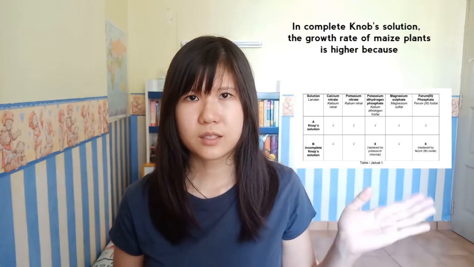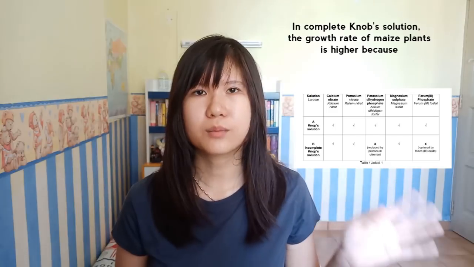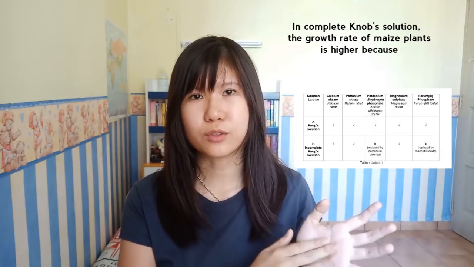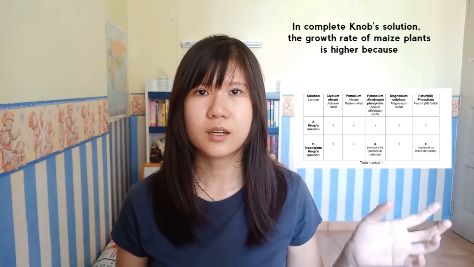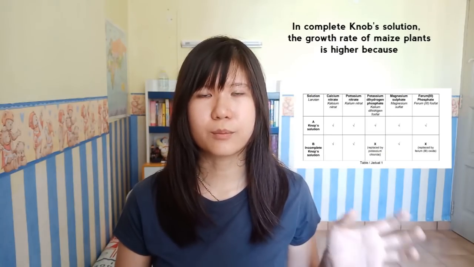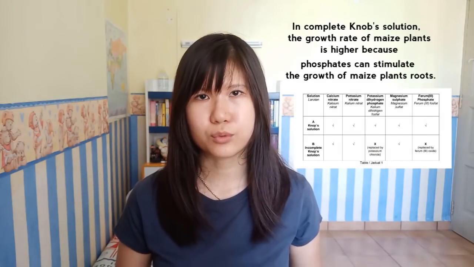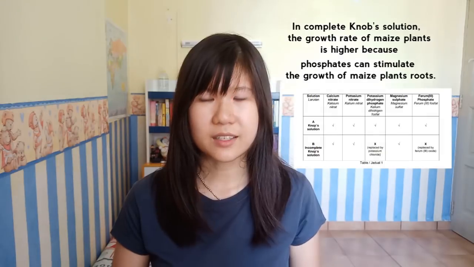F is to state the relationship between the growth rate of maize plants and the types of solution based on your graph. Explain your answer. To answer this, you would say that in complete knop solution, the growth rate of maize plants is higher because, okay, and to get this reason, you have to refer back to the question. So I'll place a table here, and you will see that in complete knop solution, we have phosphates, while in an incomplete knop solution, we don't have phosphates. So that is the reason that you are going to give. So in a complete knop solution, the growth rate of maize plants is higher because phosphates can stimulate the growth of maize plants roots. And that will be your answer.